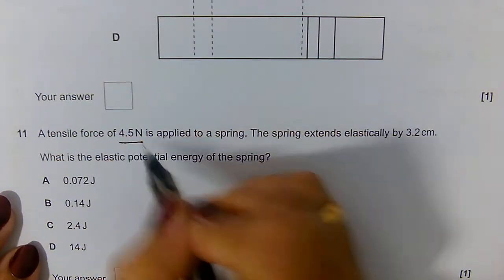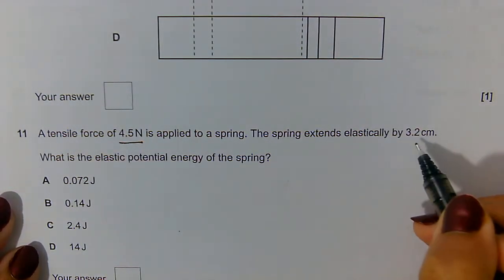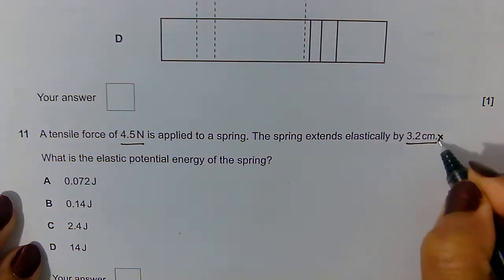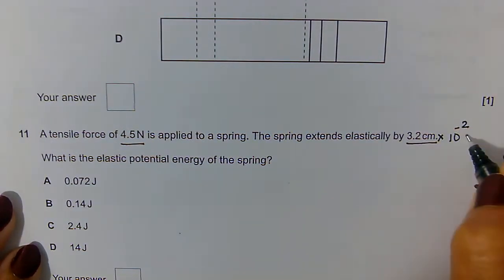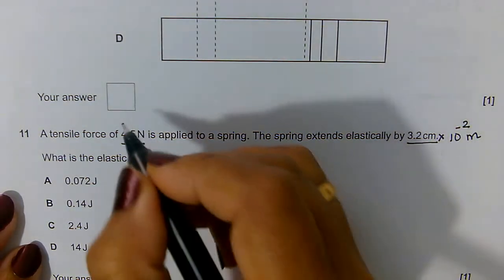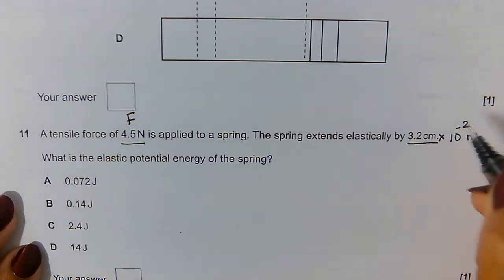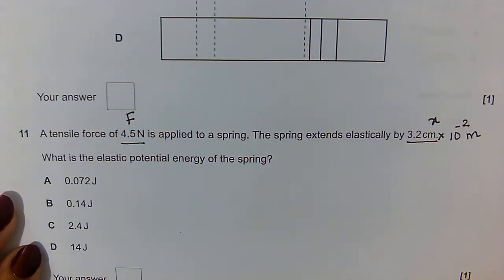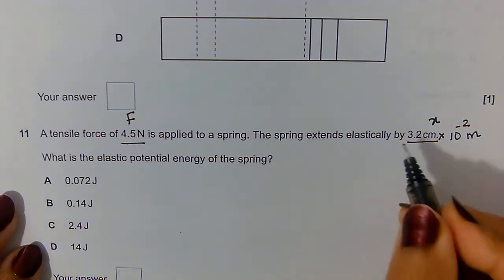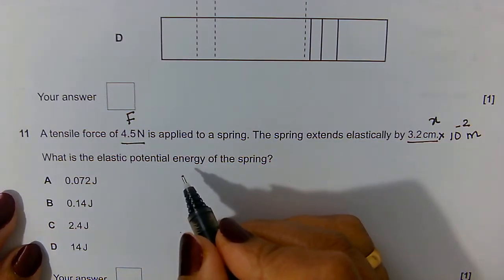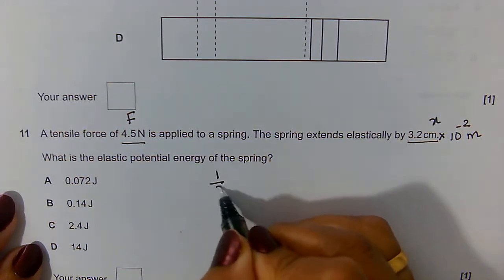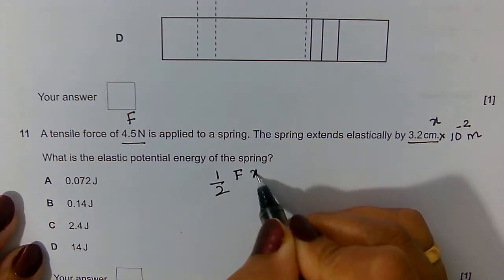A tensile force of 4.5 Newton and it extends elastically by 3.2 centimeters, so 3.2 times 10 to the power minus 2 meter. What is the potential energy of the spring? We have been given the force and the extension. Again, that is a very simple, easy question. If we know the force and extension, then the potential energy is given by half Fx.